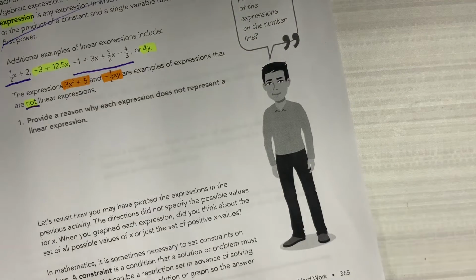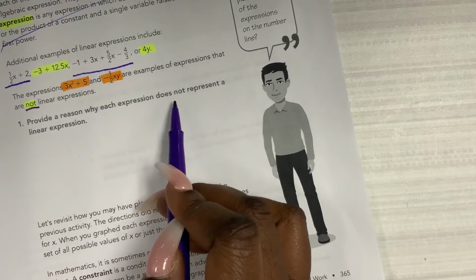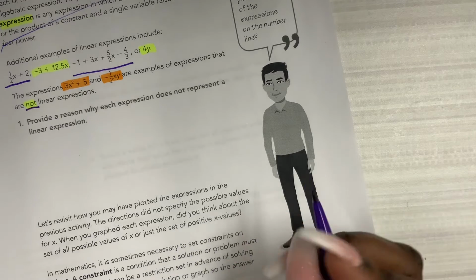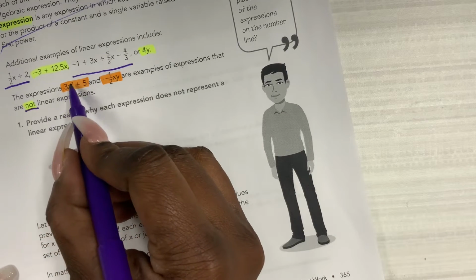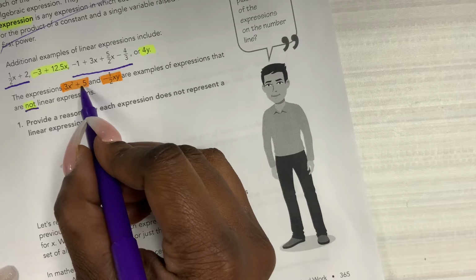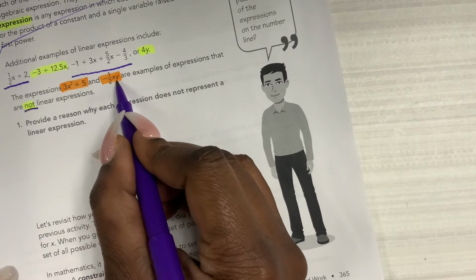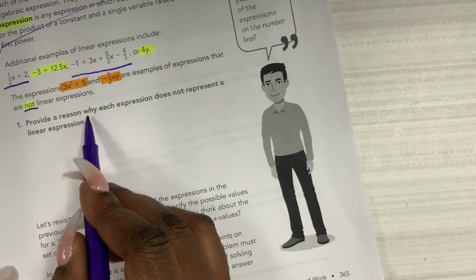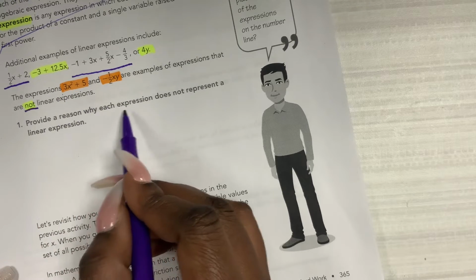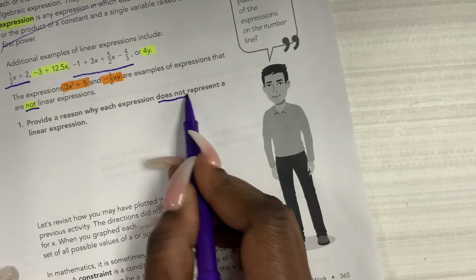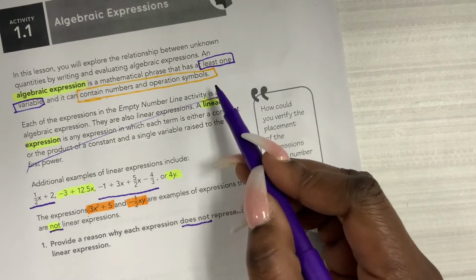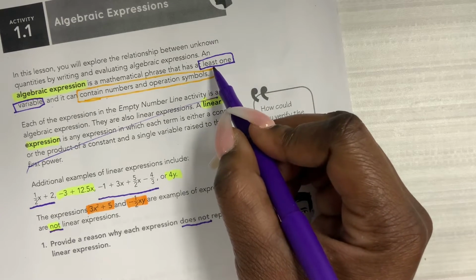So what I want you to do is provide a reason why each expression does not represent a linear expression. So look at 3x to the second power plus 5 and -1/2 xy, times x and y, and tell me why each one of these expressions does not represent a linear expression. Remember, they gave us a definition of linear expression, which is the same thing as algebraic expression.